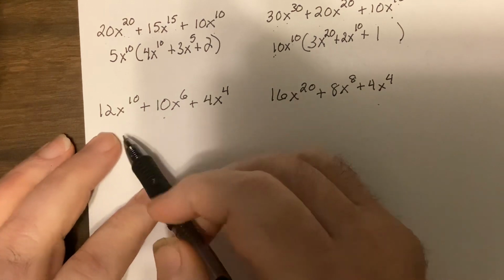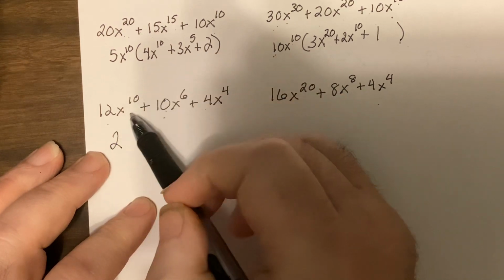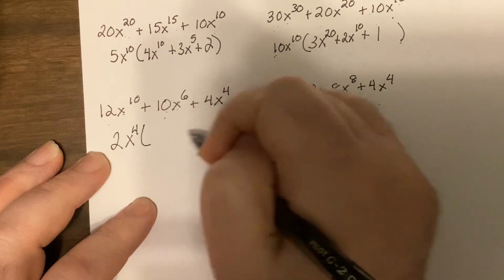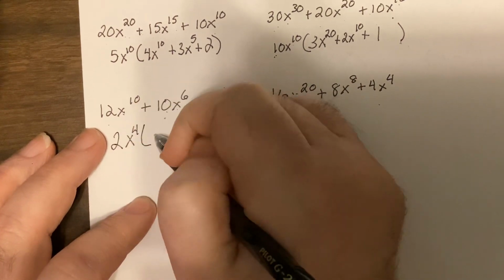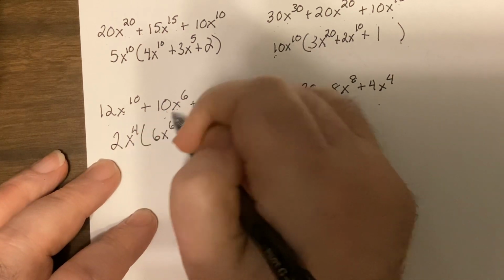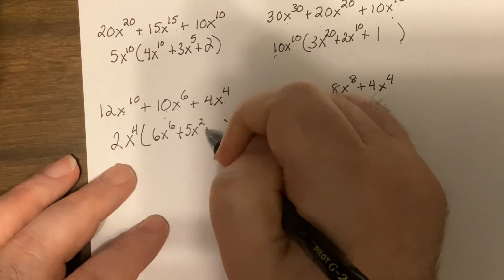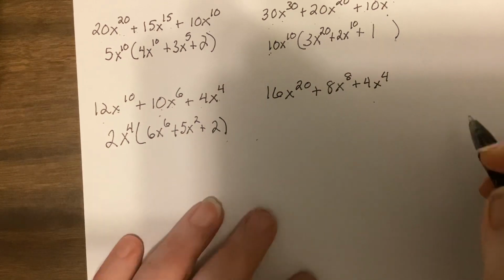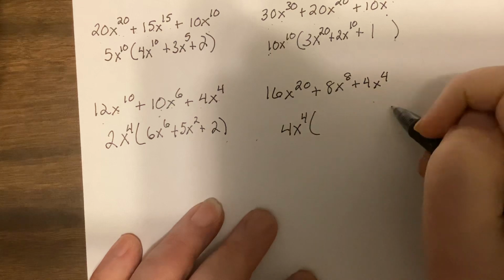Okay. So what goes into 12, 10, and 4? And that'd be 2. Is there an x in every term? Yep. The fourth power is the smallest power. So what times this is this? And that'd be 6x to the 6. What times this is this? And that'd be 5x squared. And what times this is this? And that'd be 2. So this would be 4x to the 4th.